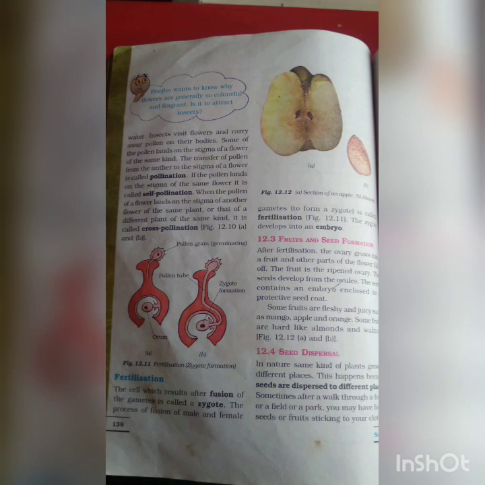Okay, children, we can understand fertilization. Next, we are going to discuss fruit and seed formation. How are seeds formed, and how are fruits produced?